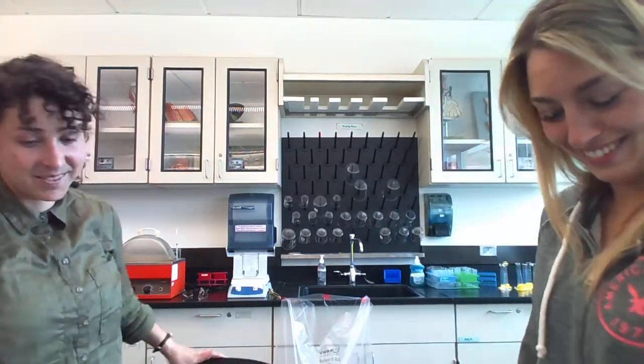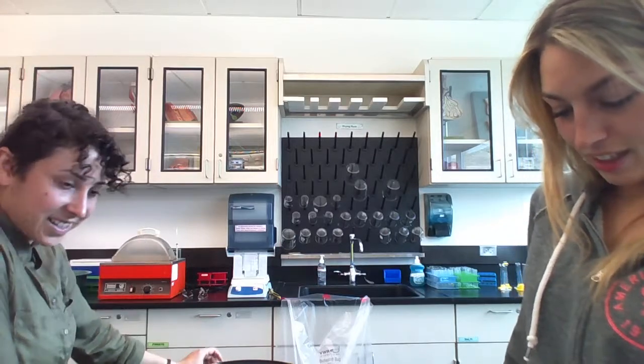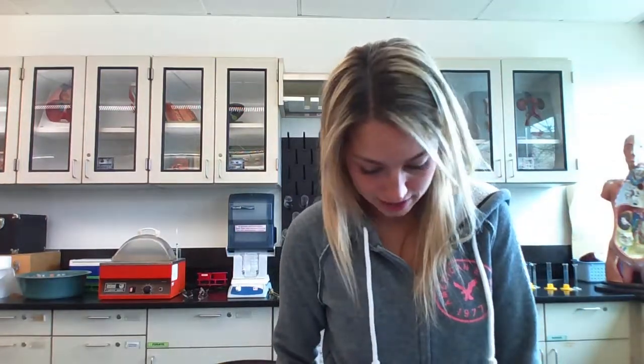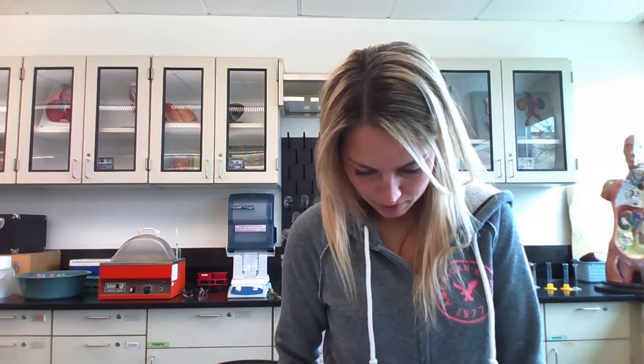Okay, so that's 112. They break things down. They speed up. Okay, that breaks down fat. So lipase is in all of them except for 2. What is this green one?